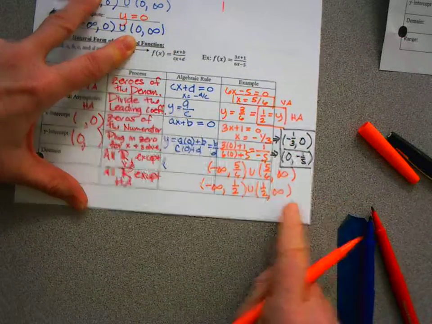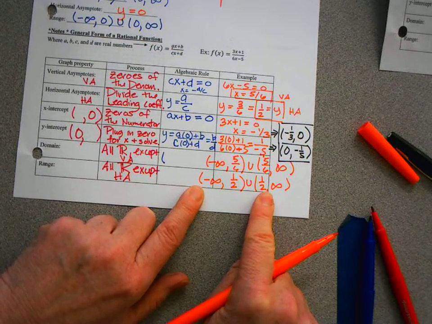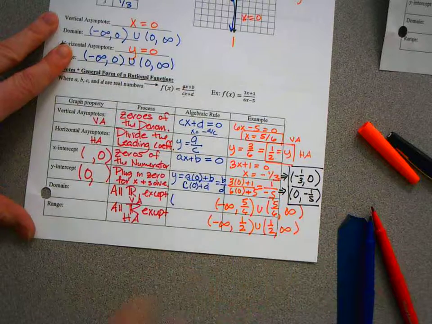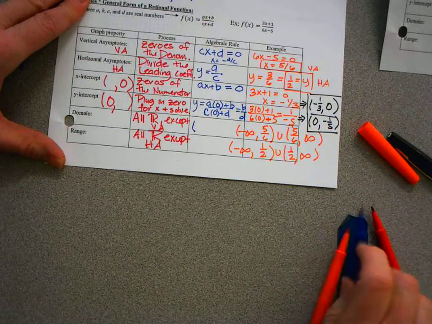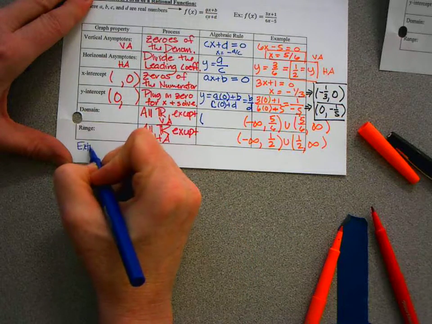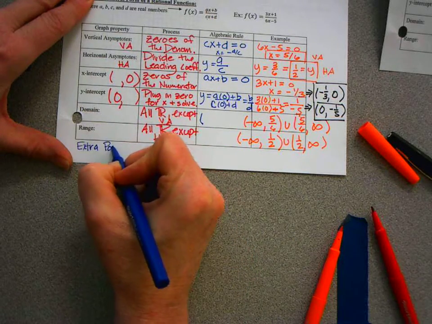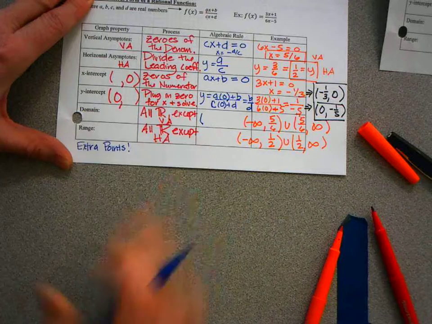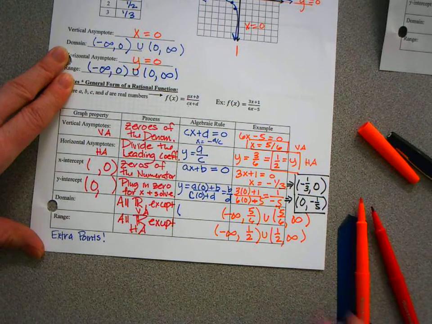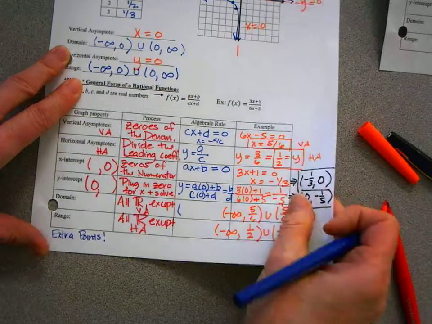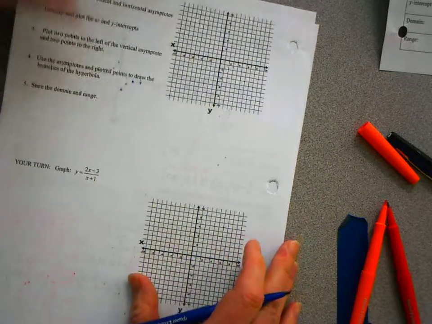And it just means all the numbers except 1/2, okay? When you're graphing, you're going to find all these things, and then you're also going to draw extra points, okay? Next page, to fully graph the parent function. Okay, so let's turn the page and do a real live example.